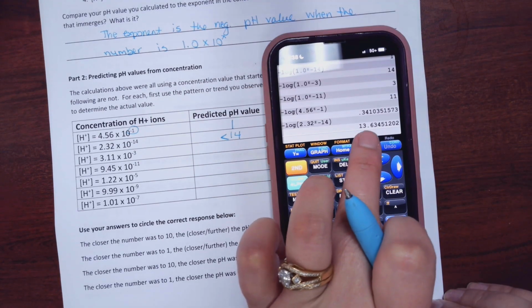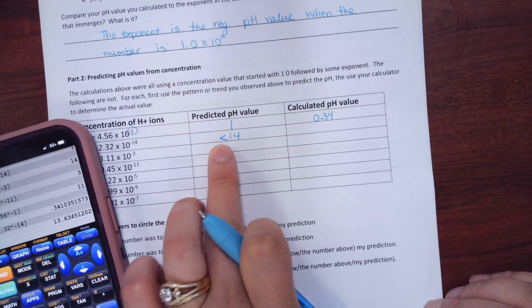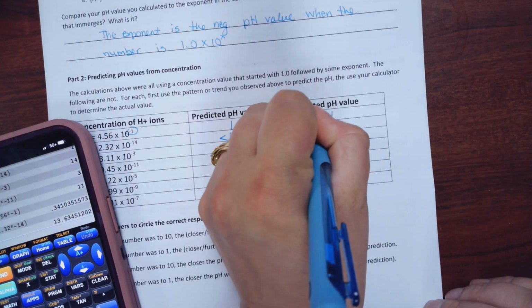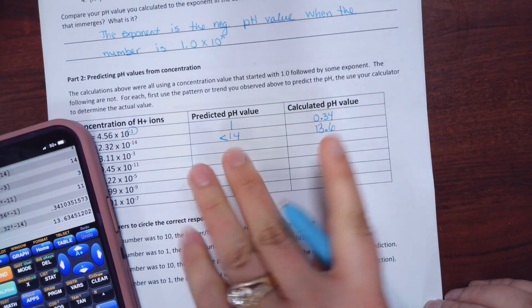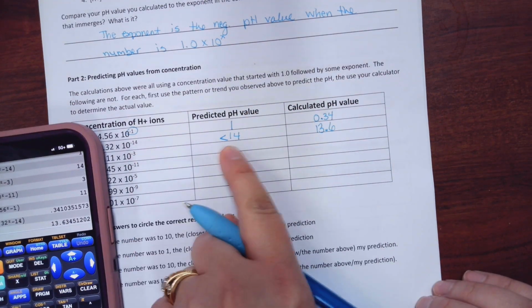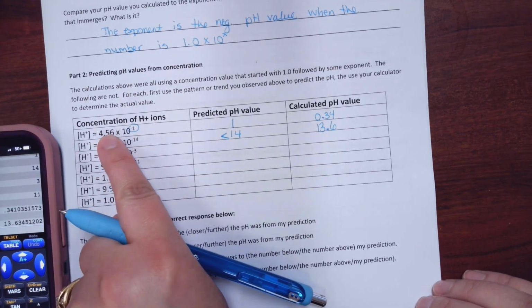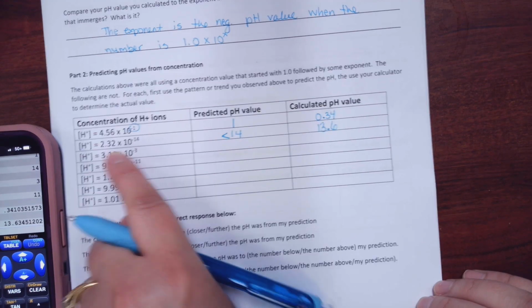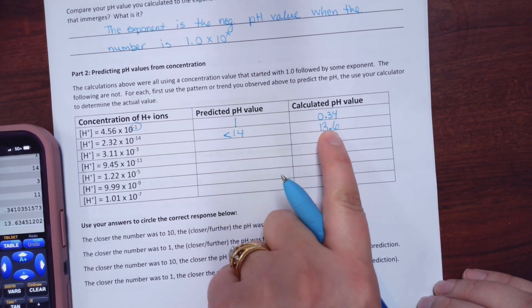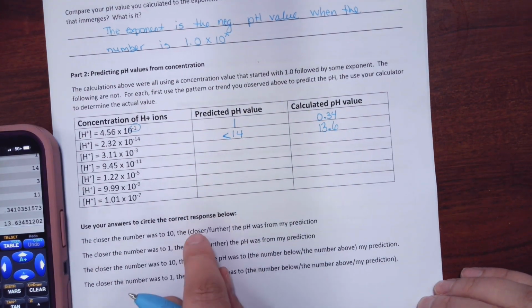And look at that, 13.6, just under 14. So our actual value is 13.6. That makes perfect sense because of where our exponent is and where our number was. It was slightly greater than 1, not nearly as big as this number. So you'll notice that it didn't affect it quite as much. We had a much closer number this time.